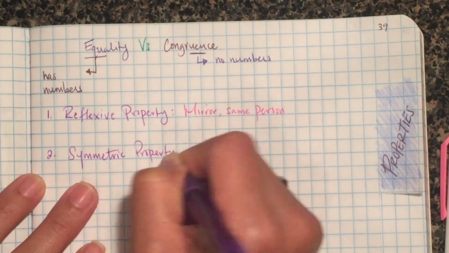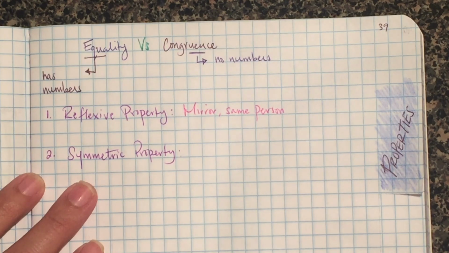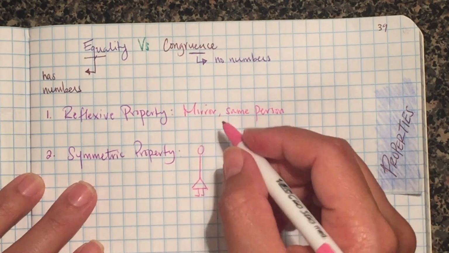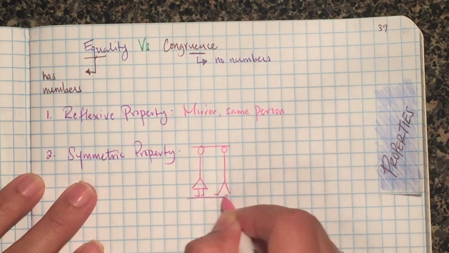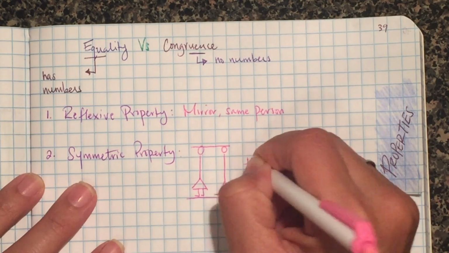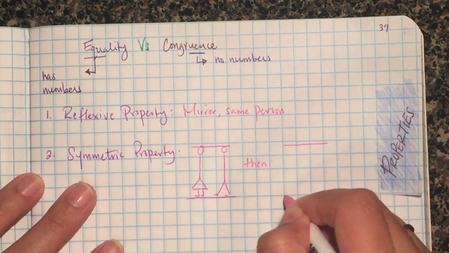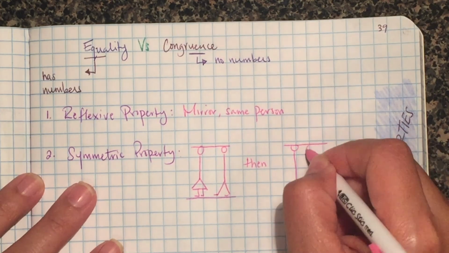Second one we're going to look at is symmetric property. So imagine you had a boy and girl of the same height. So there's my little girl, there's my little boy, the same height. Then the order doesn't matter. If it's got symmetric property, the order doesn't matter. You could have a boy and then a girl. Listening check, color in the word then.